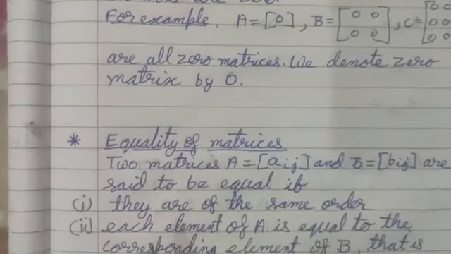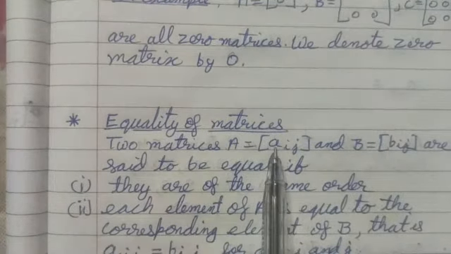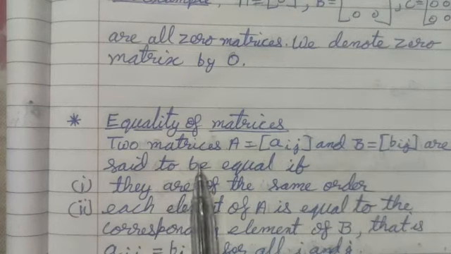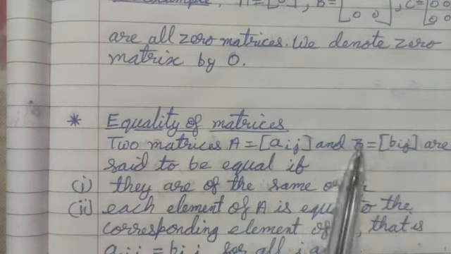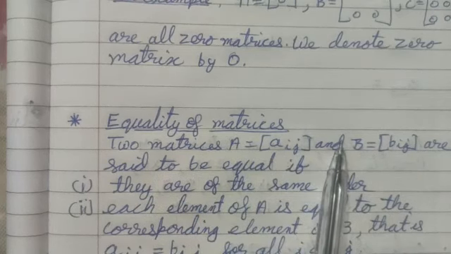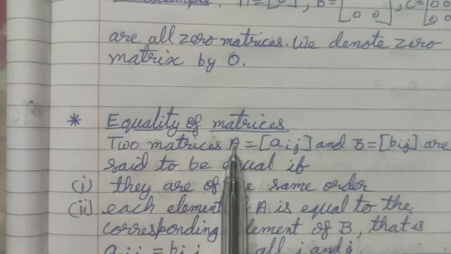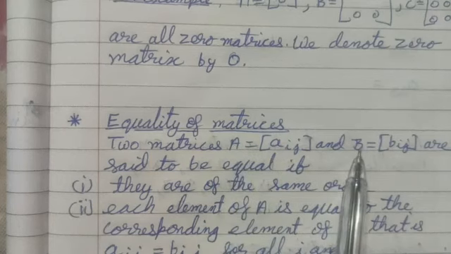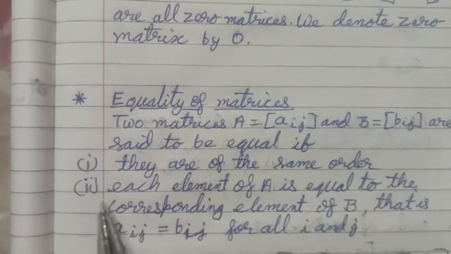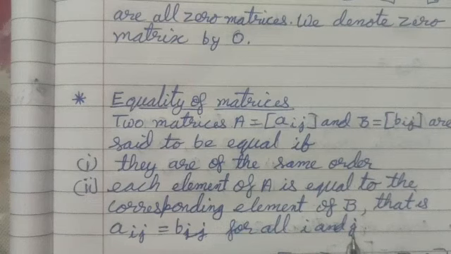Now, equality of matrices. Two matrices A equal to [aij] and B equal to [bij] are said to be equal if these two matrices are of the same order and corresponding elements of matrix A and matrix B are equal. That means you can say that aij is equal to bij for all i and j.